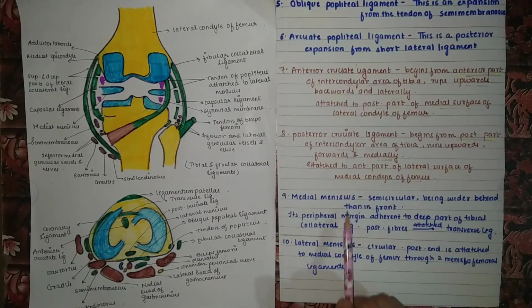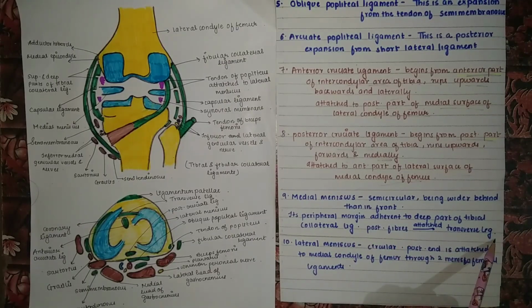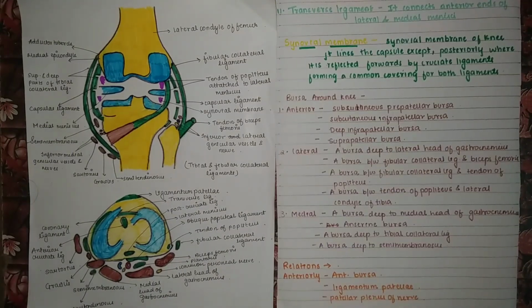Ninth is medial meniscus. It is semicircular, being wider behind than in front. Its peripheral margin is adherent to the deep part of tibial collateral ligament. Posterior fibers are attached to the transverse ligament. Lateral meniscus. This is circular, posterior, and is attached to the medial condyle of the femur through two meniscofemoral ligaments. Last is transverse ligament. It connects the anterior end of lateral and medial meniscus.